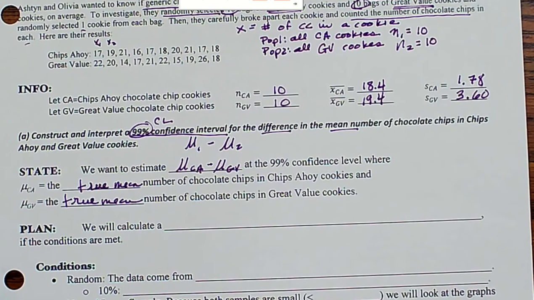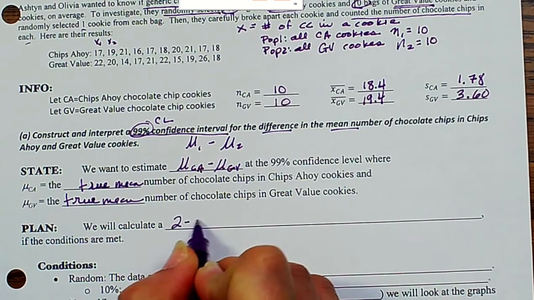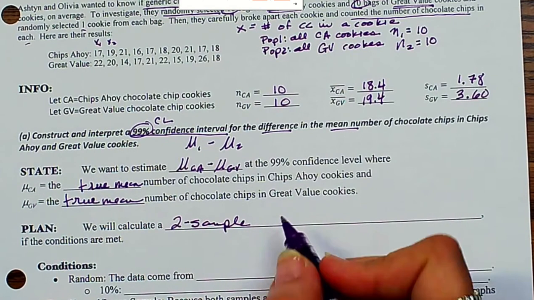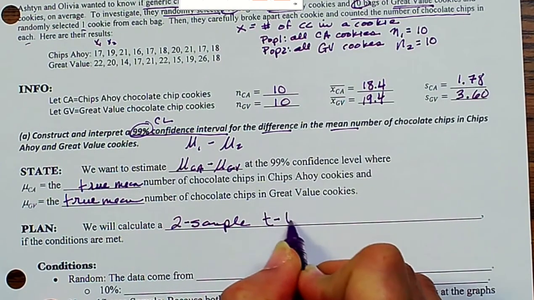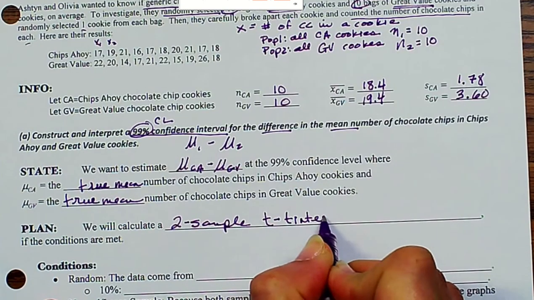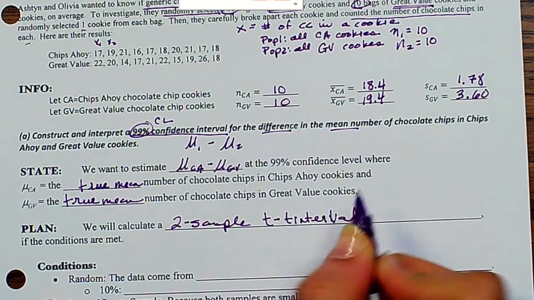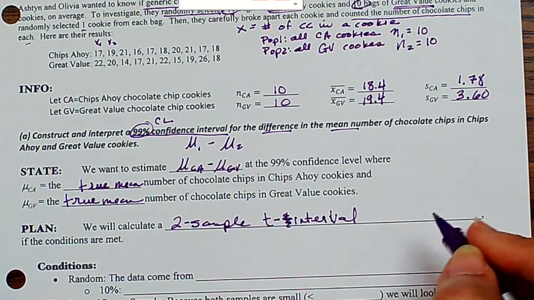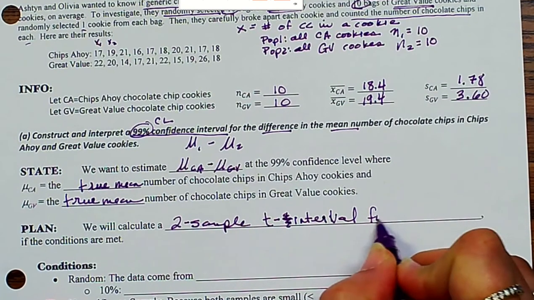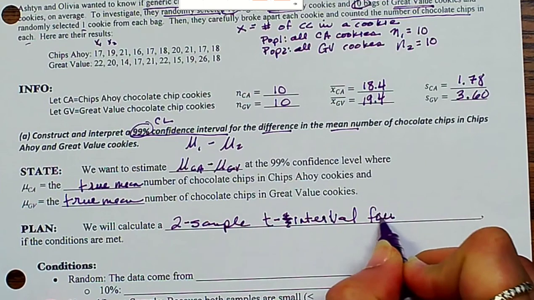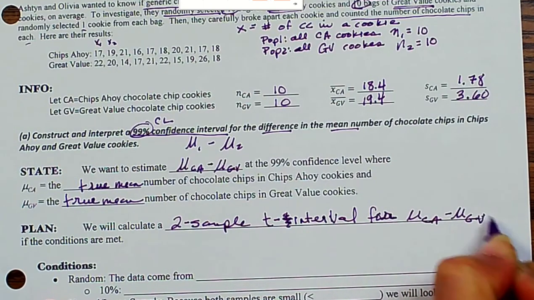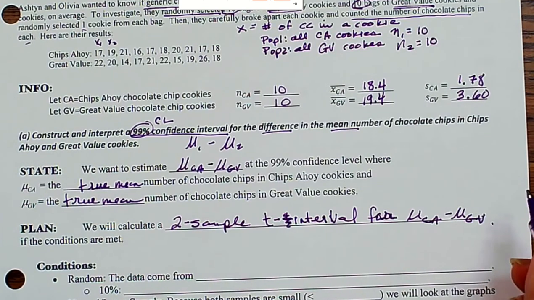Our plan is that we are going to calculate a two sample, two samples, one from each of two populations. For a mean, we will typically use a t-interval, unless we know the population standard deviation, which we don't. A t-interval for our difference in means. And those are population means, not sample means.